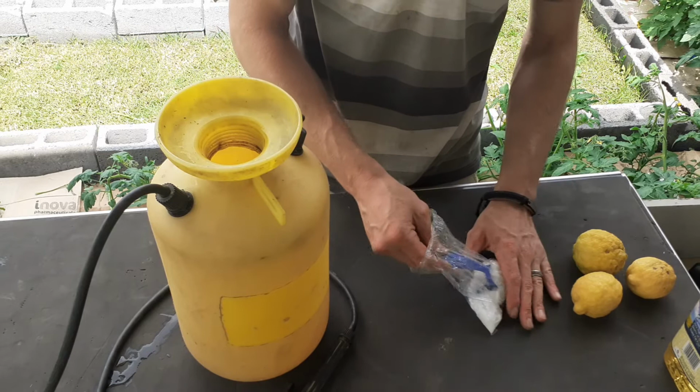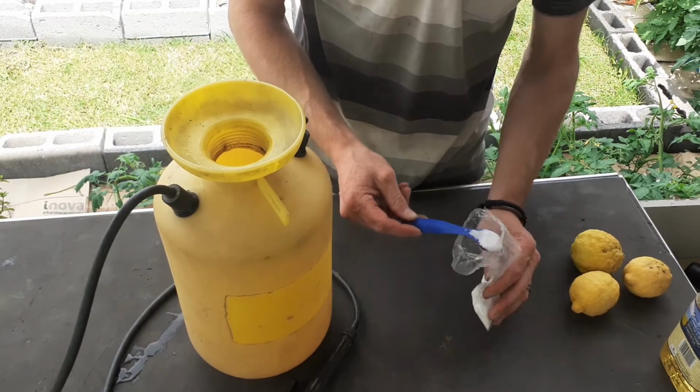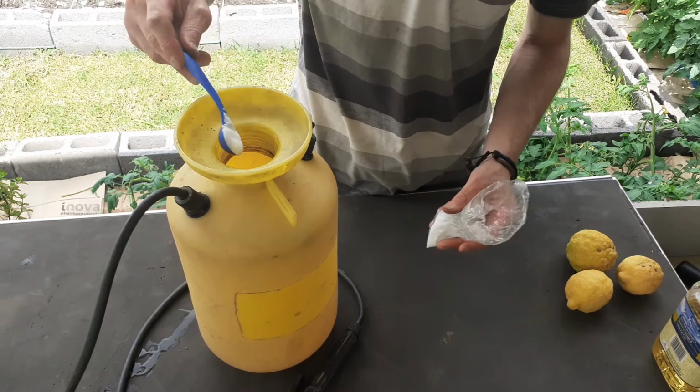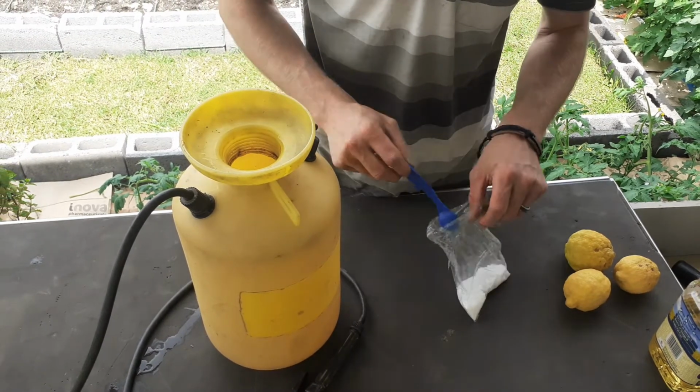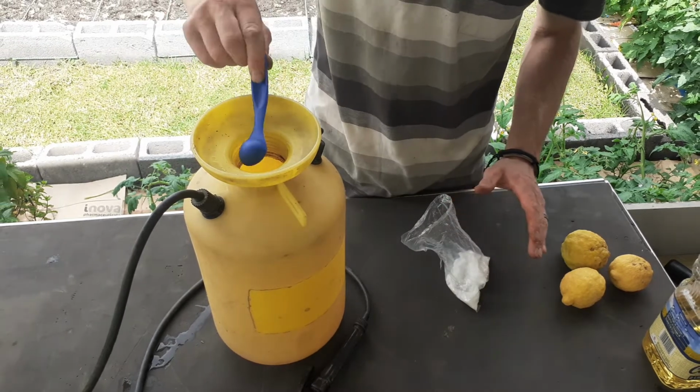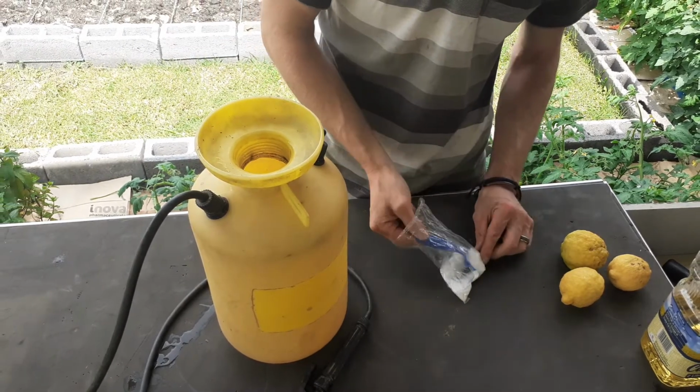So you will be using 5 grams for every 1 liter of water. There's 5 liters of water inside here, so I'll be using 5 spoons or 25 grams.